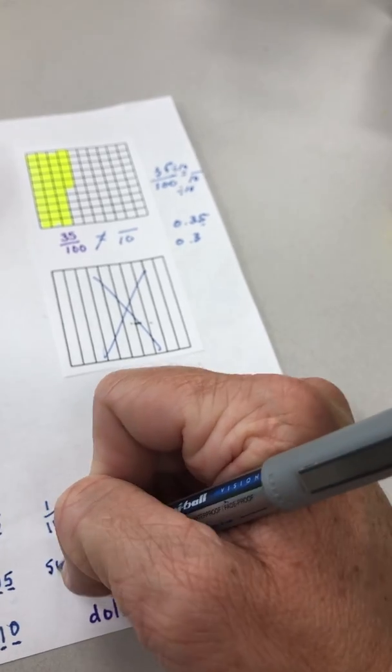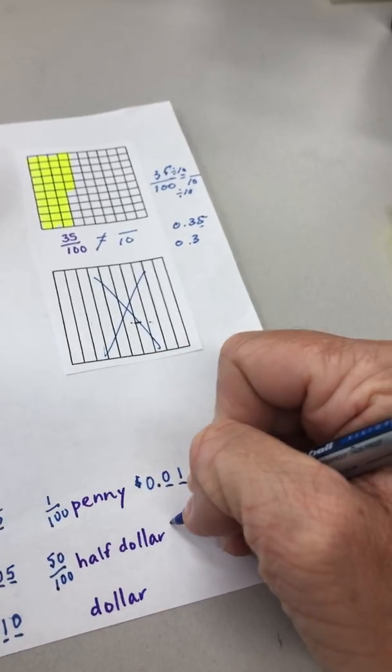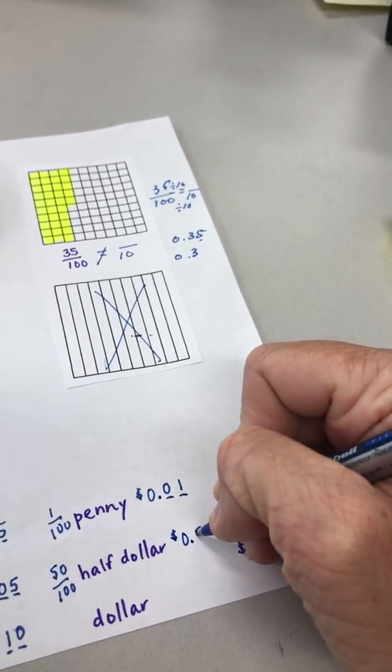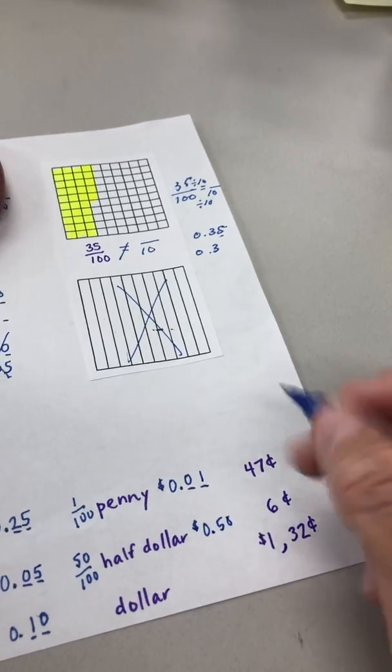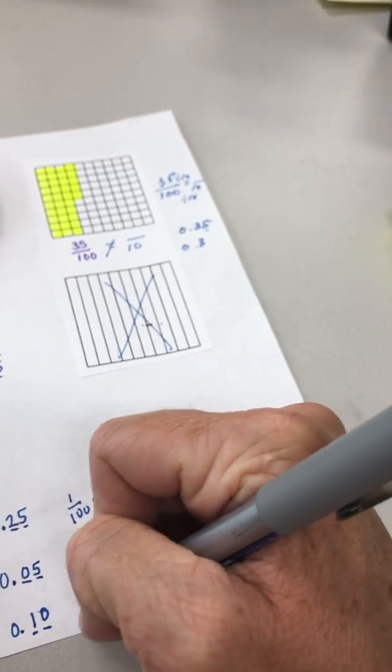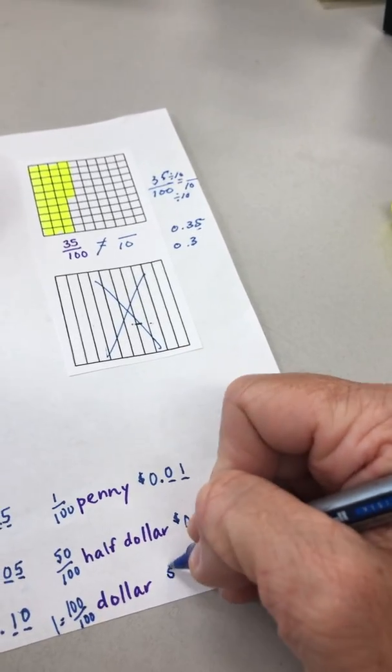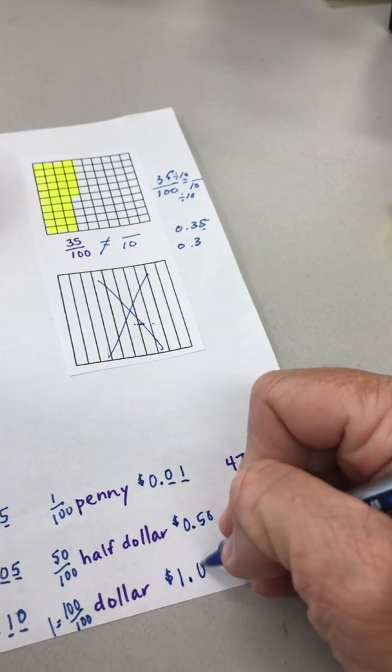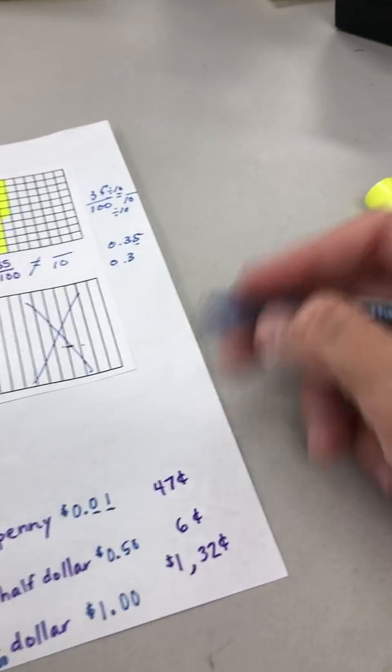A half dollar is worth 50 cents out of a dollar. That's 50 hundredths, 50 cents. And a dollar is 100 cents, which is also 1 whole. We're going to write that as $1.00. And then some random ones here.